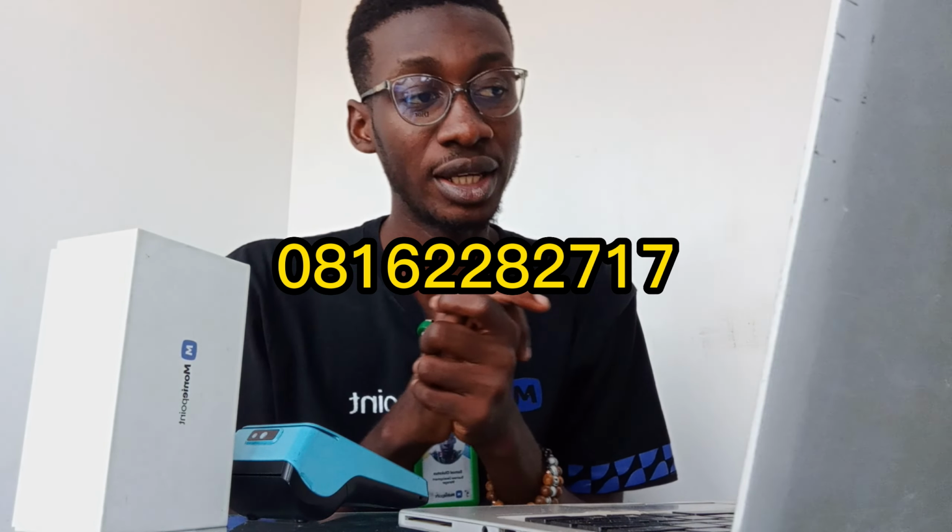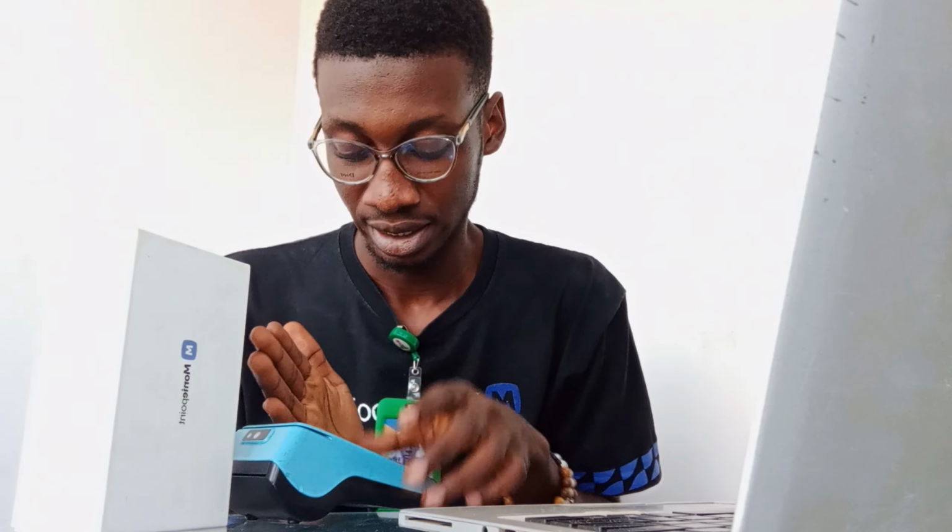The third thing you have to consider is the volume of transaction you are processing on your POS. This may not necessarily determine whether you get the loan or not, but it is going to determine how much you can get.